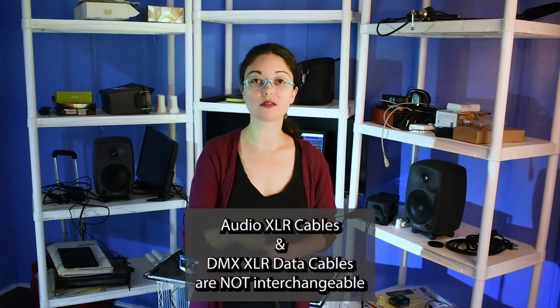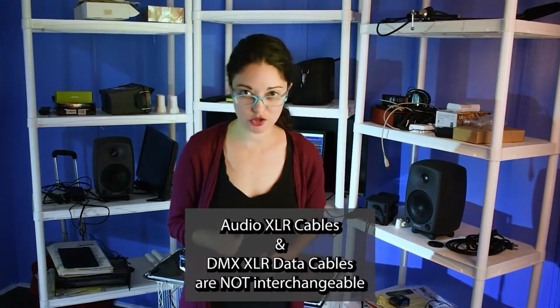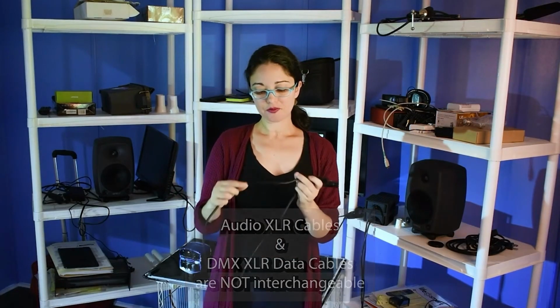DMX 5-pin DIN has a male connector on one side and a female connector on the other side so that they can be interconnected. Now, visually, an XLR DMX data cable looks like a microphone cable, but they are not the same thing and they are not interchangeable. Audio XLR cables have a copper shielding inside. DMX XLR have an aluminum shielding inside, and if you use an audio cable as your DMX data cable, you are going to burn out your system.